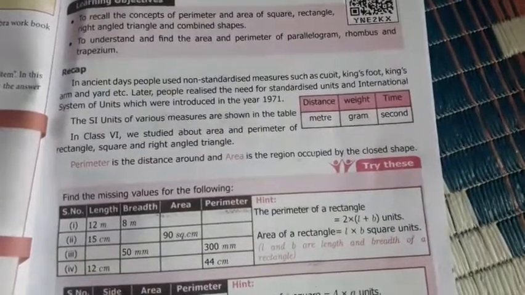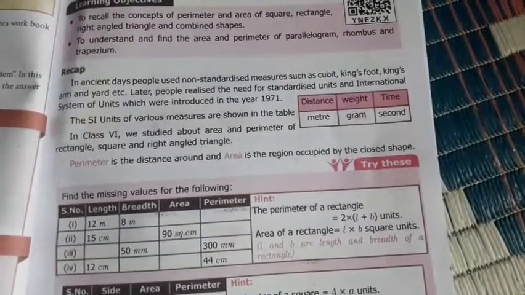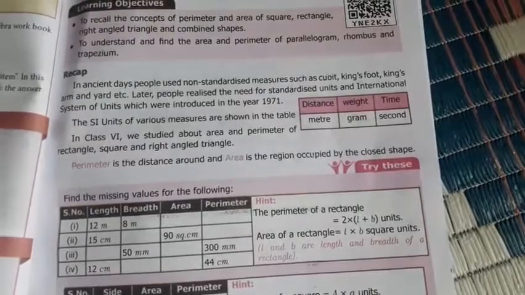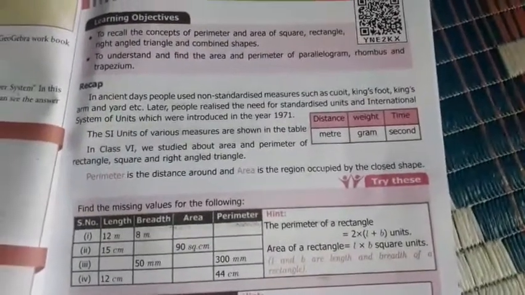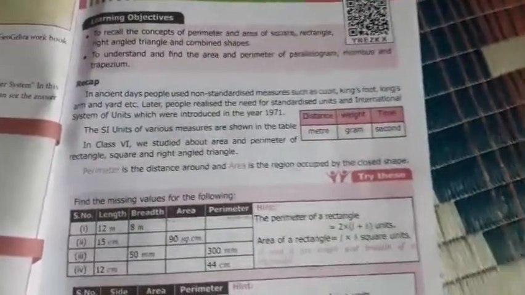So in that period we used cubit, king's foot, king's arm, and yard, etc.